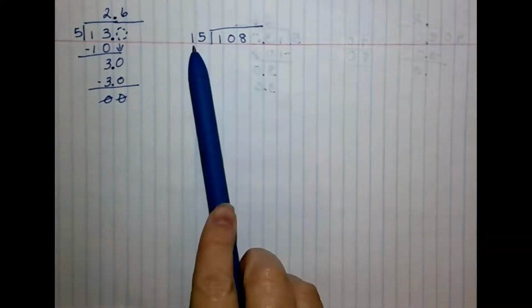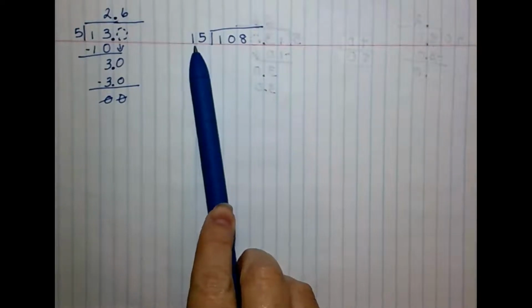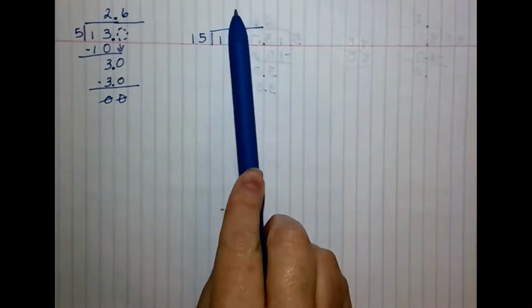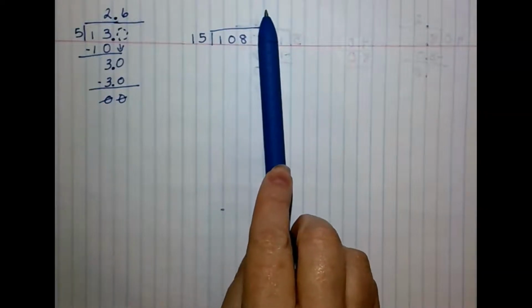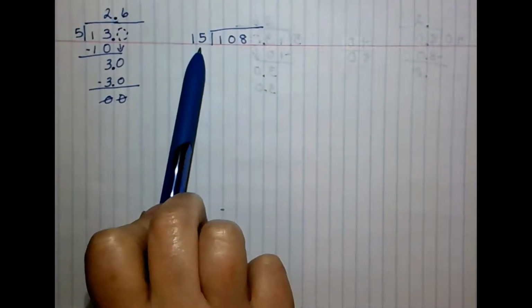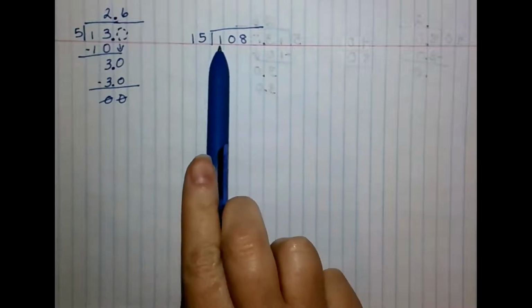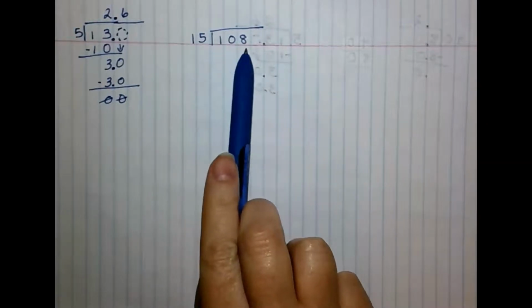Let's try another. 108 divided by 15. In looking at this, I cannot make groups of 15 from 1, nor can I make them from 10. I must use the entire 108 in order to make those. If I round my 15 to 20, then I think I can make 5 groups of 20, because I know that 5 times 20 is 100.